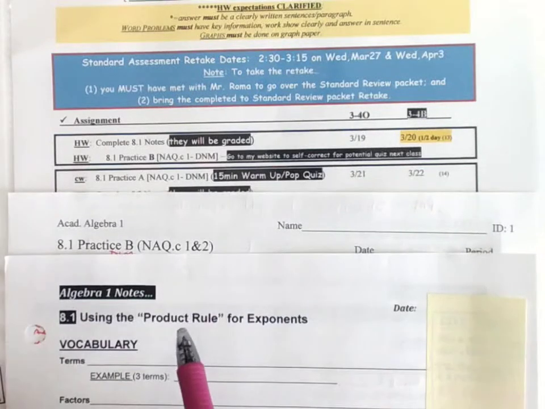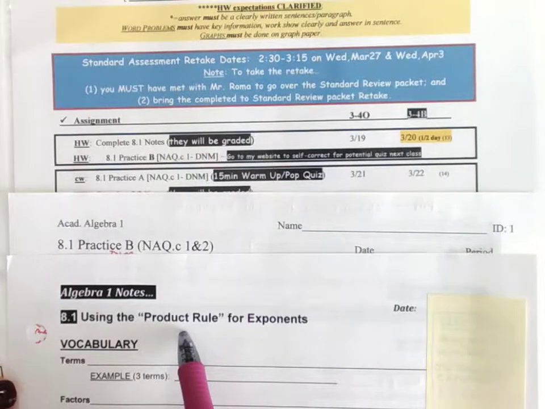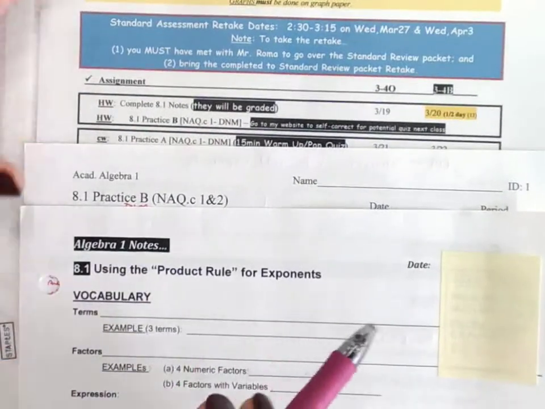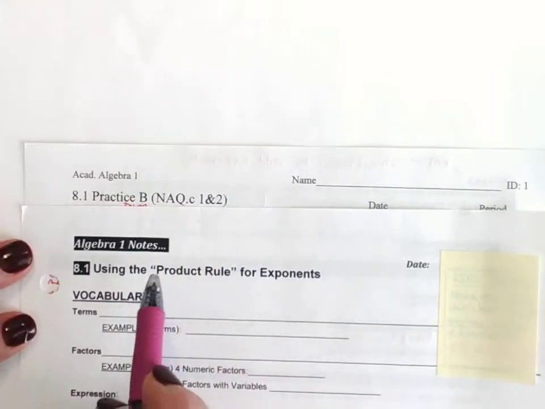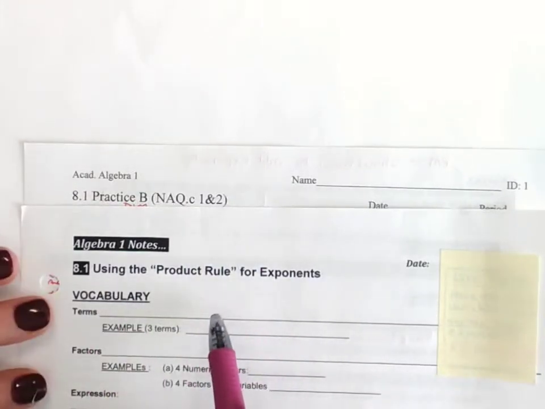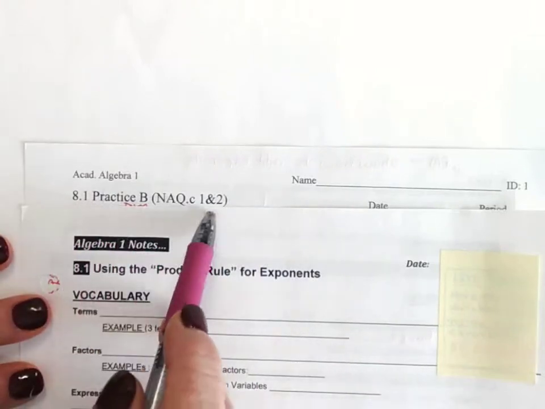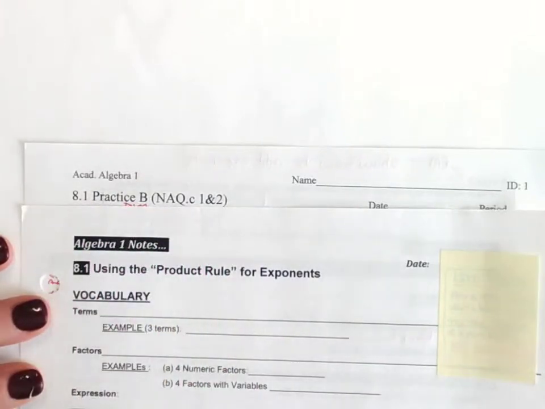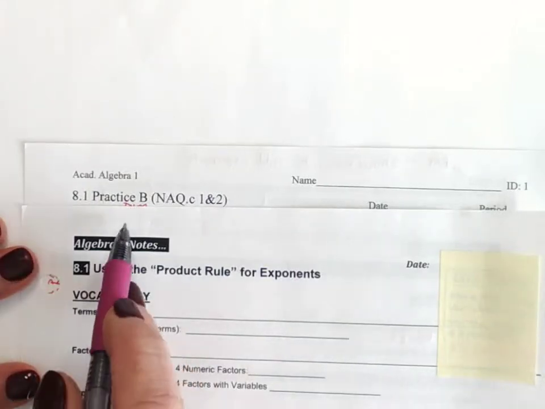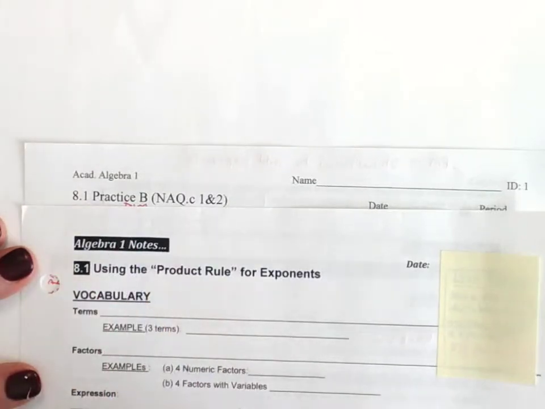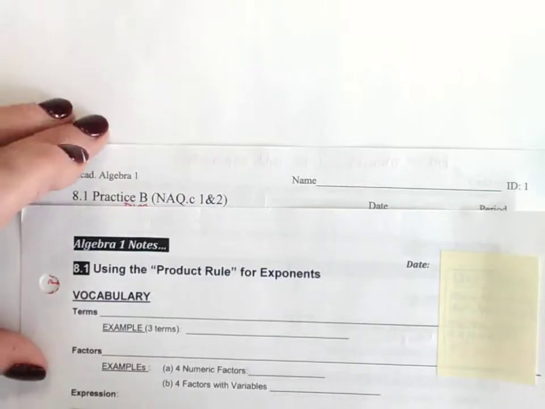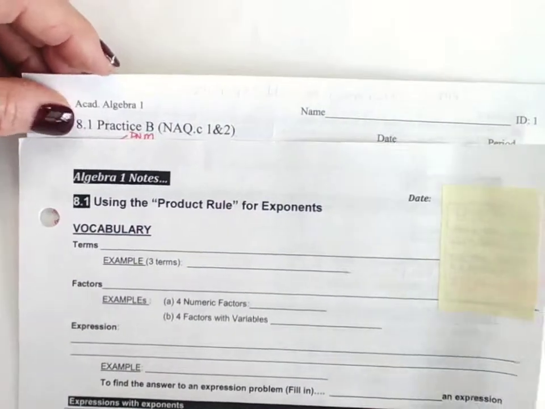and you should have this note-taking worksheet, which is the 8.1 notes. And as we go through the 8.1 notes, we're also going to go through the 8.1 Practice B worksheet so that you know the required work when you're doing exponent problems. So let's get started.